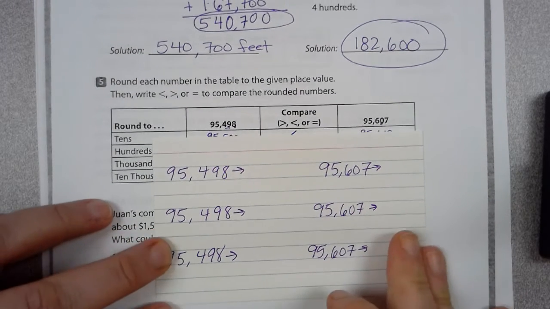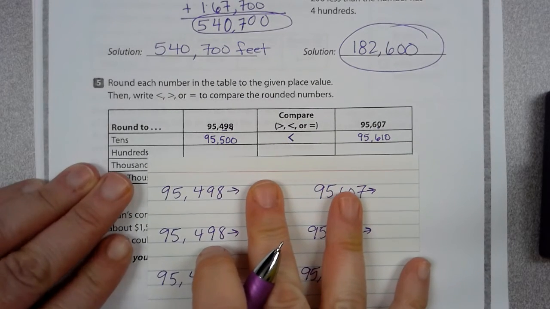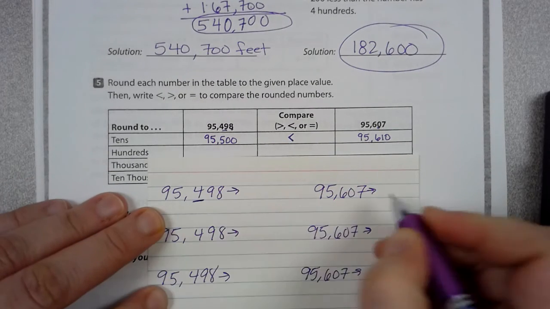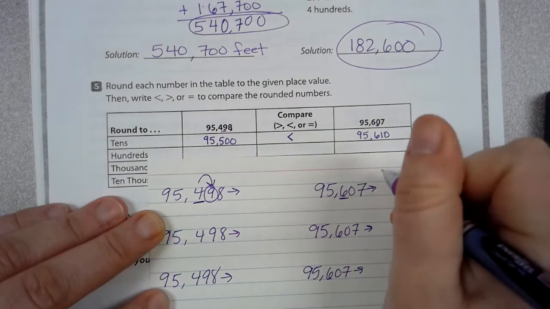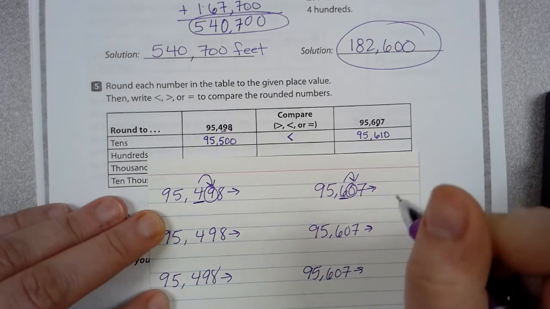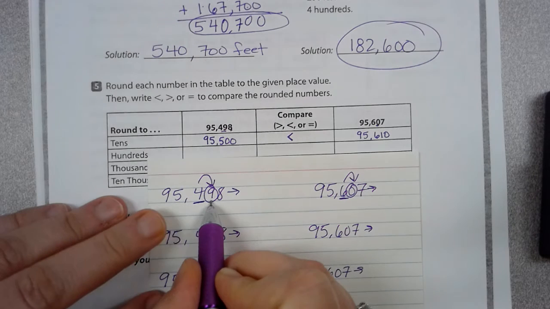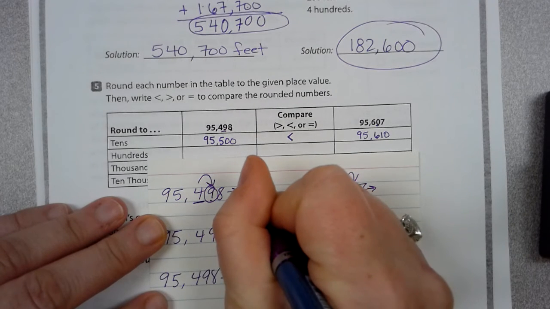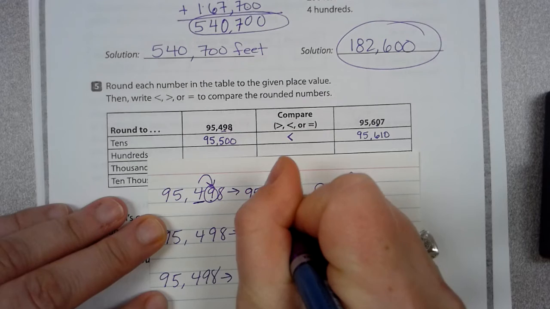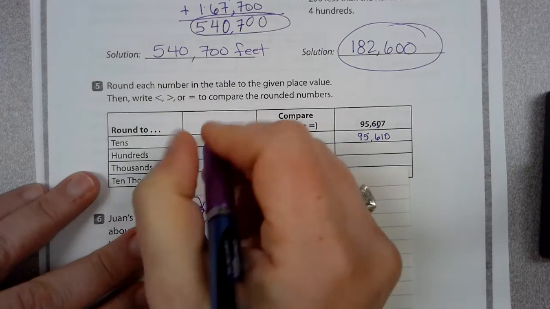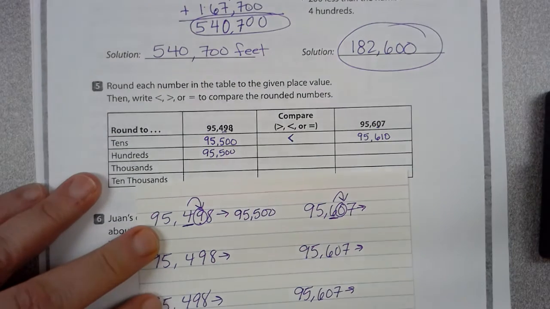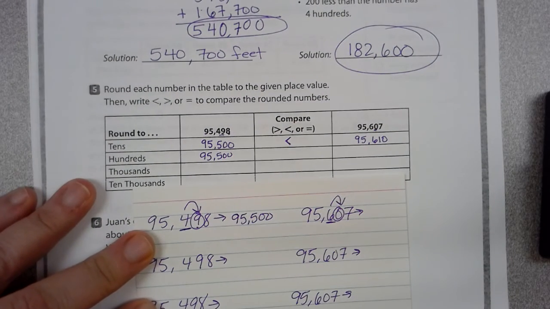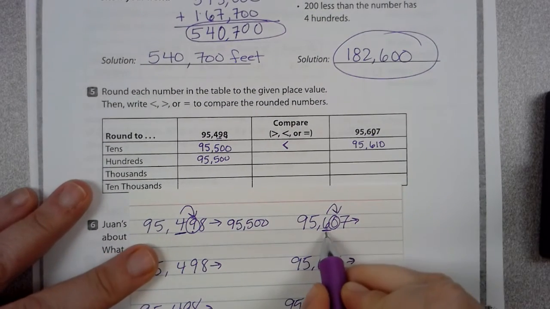Okay, so the first one, we are going to be going to the hundreds place. So I'm going to underline the hundreds place in the first number and the second number. Look to its neighbor. Now because the 4's neighbor is a 9, the 4 gets to bump up. Same thing. Now that's only because the 9 bumped up to a 10, which carried over to the next place. And the 6, because it's next to a 0, stays the same.